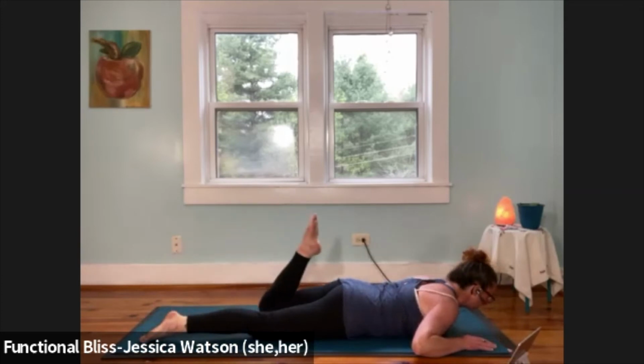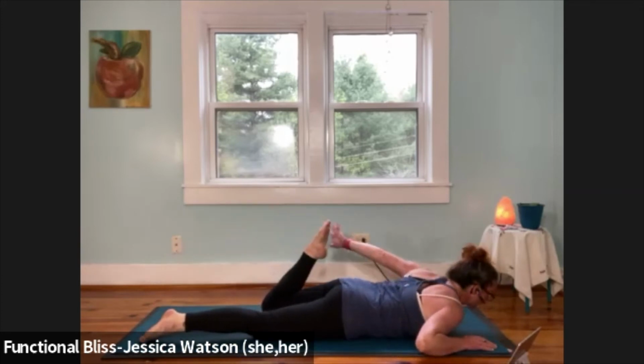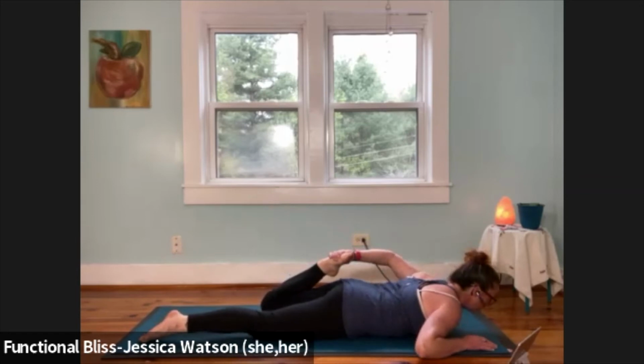So left heel is going to hug in towards your butt. If you can catch hold of that foot, cool. Once you've got your handhold, hug the heel in toward your butt, heart forward, look forward, take a breath. And then add that touch of strength in. So firm handhold, push your foot into your hand, feel the tops of your thighs fire up.